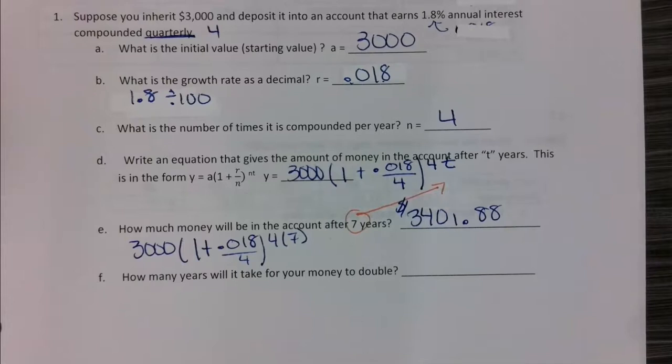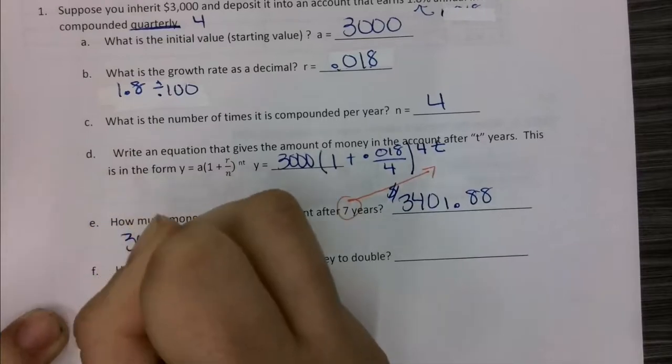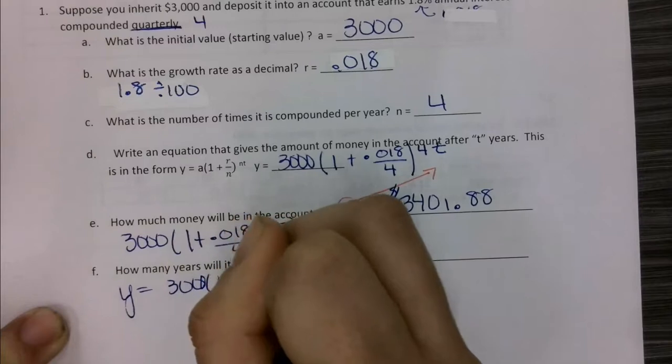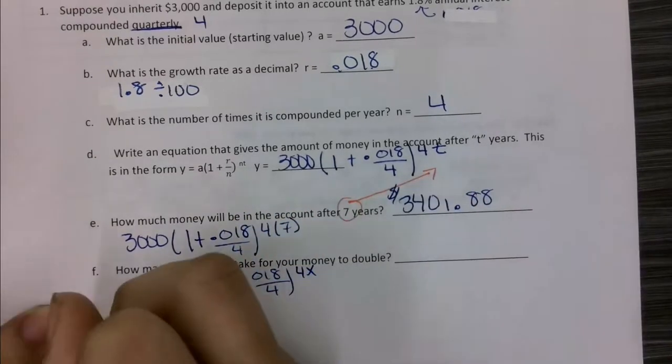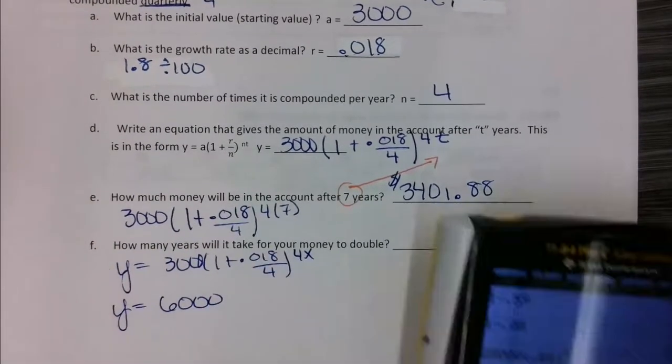It wants me to figure out how long it'll take for my money to double. So I want to graph the y equals 3,000 times 1 plus 0.018 divided by 4, to the 4x. And I'm also going to graph y equals 6,000, because that's doubled.